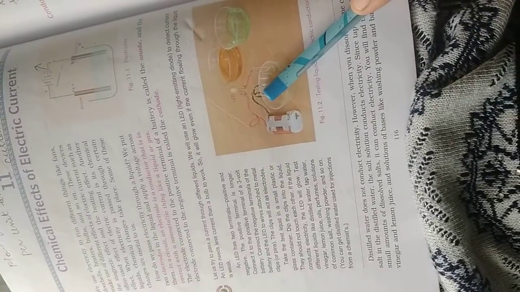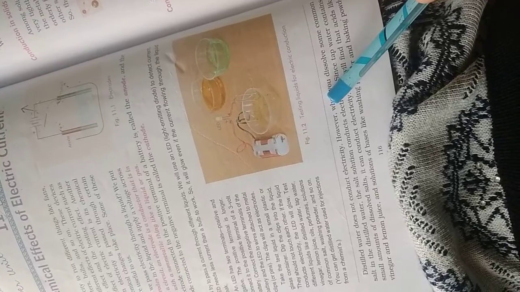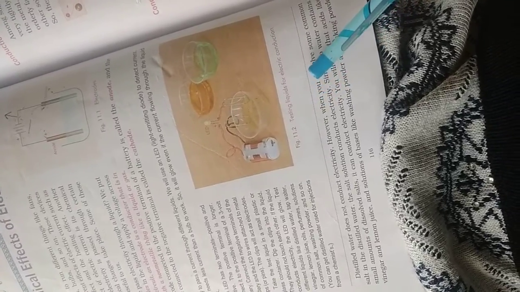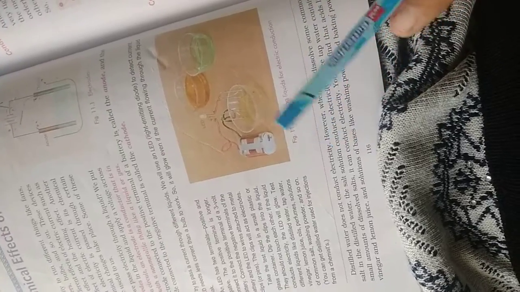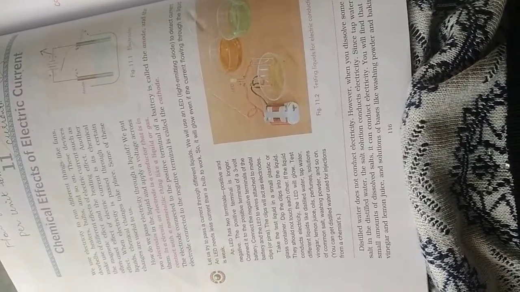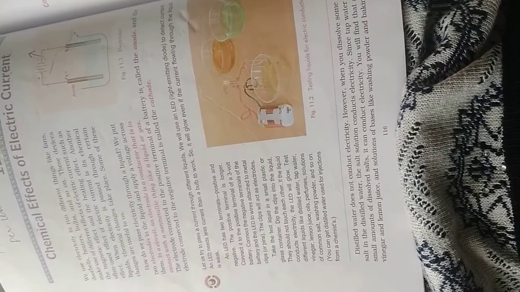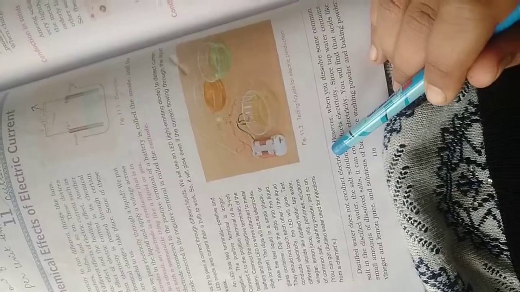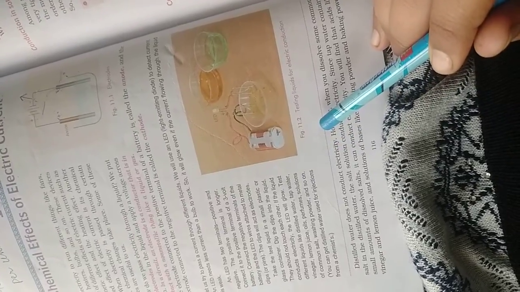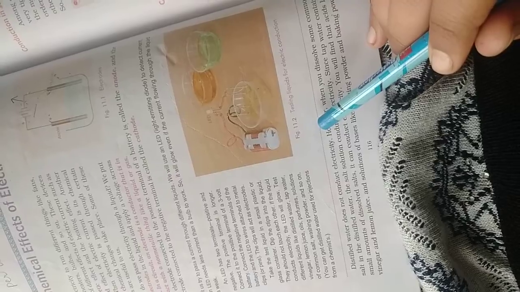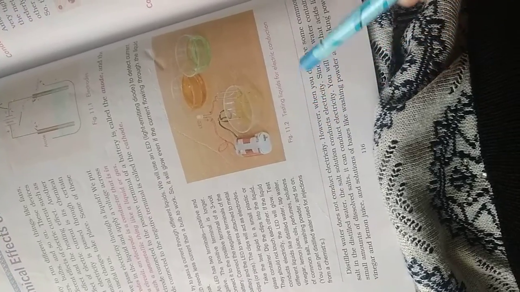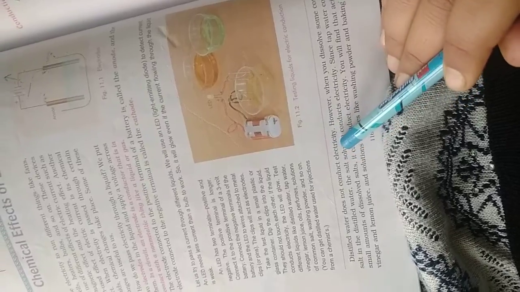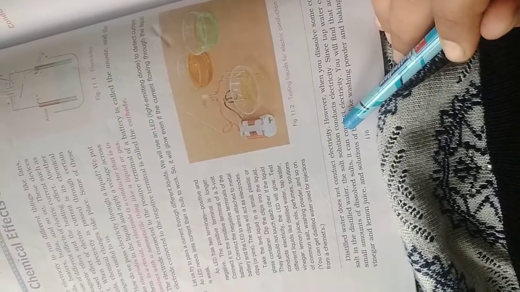So from this activity what we come to know is that electricity can only be conducted when we dissolve some common salt in the distilled water. When we have some dissolved salt in the liquid, then we are able to conduct electricity through that liquid. So distilled water doesn't conduct electricity. Why? Because it doesn't have dissolved common salt. However, when you dissolve some common salt in the distilled water, the salt solution conducts electricity.